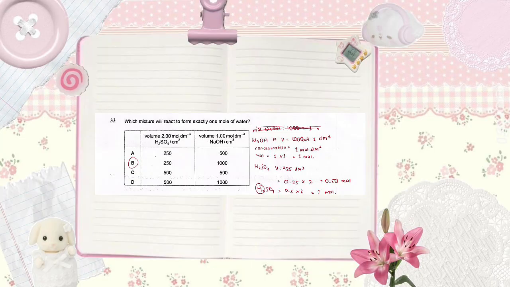This answer is B, because for NaOH, if the volume is 1 dm cubed, the concentration will be 1 mole per dm cubed. So the mole is 1 times 1, which is 1 mole. And for H2SO4, if the volume is 0.25 dm cubed, then it will get times by 2. It will be 0.50 mole. And because H2SO4 has 2 H, 0.5 times by 2 will produce 1 mole of water.